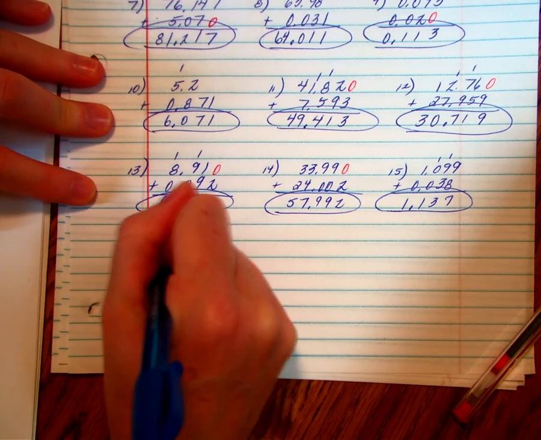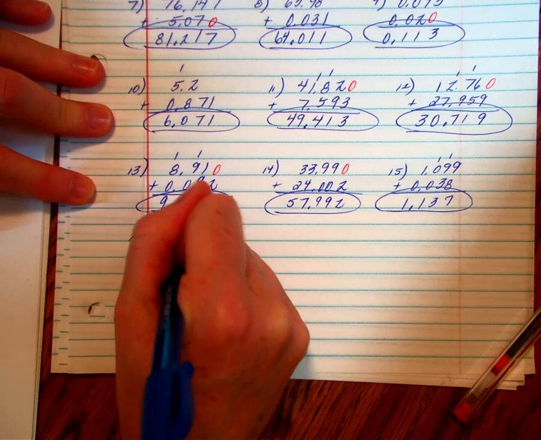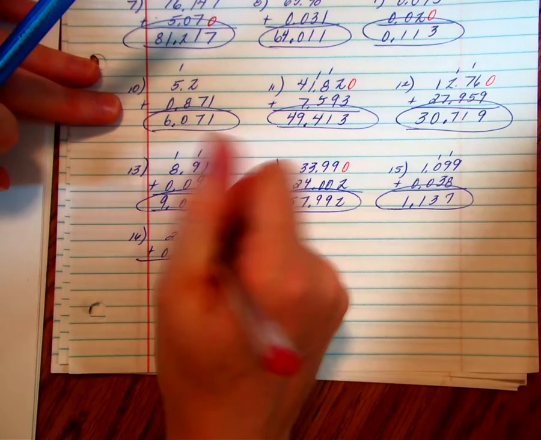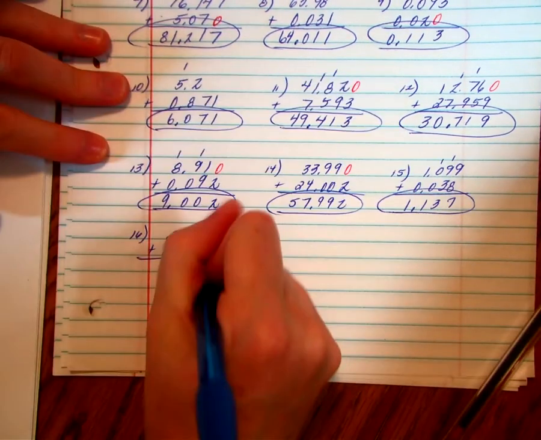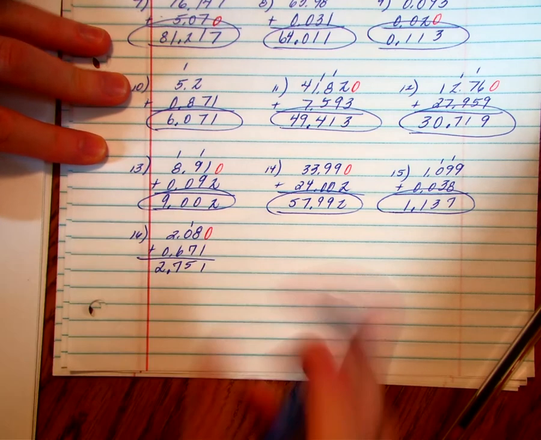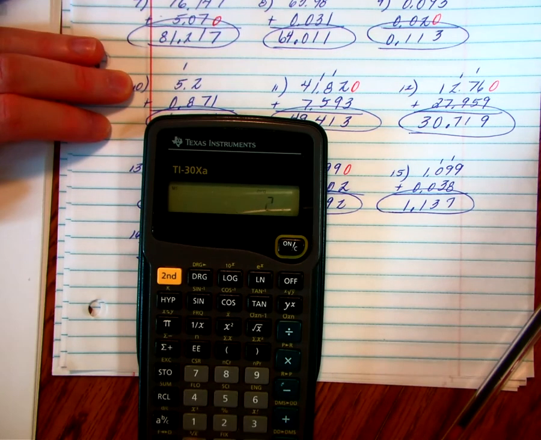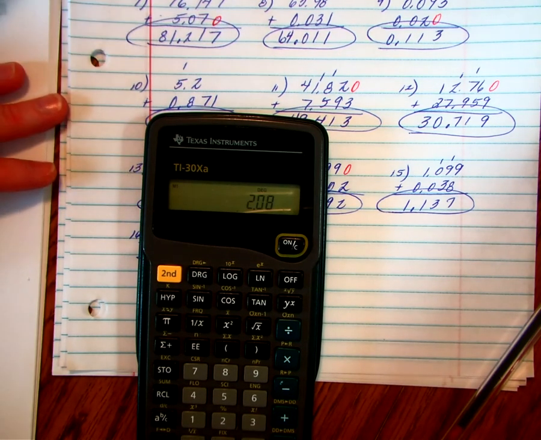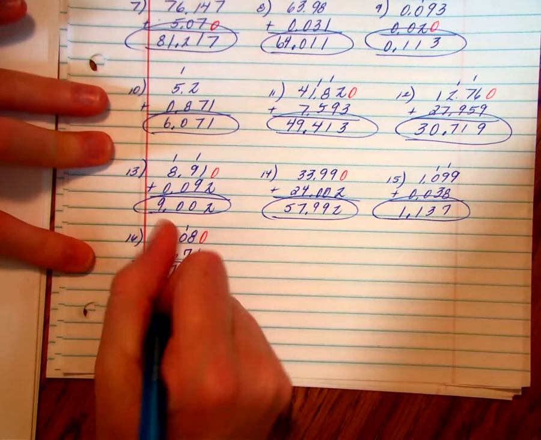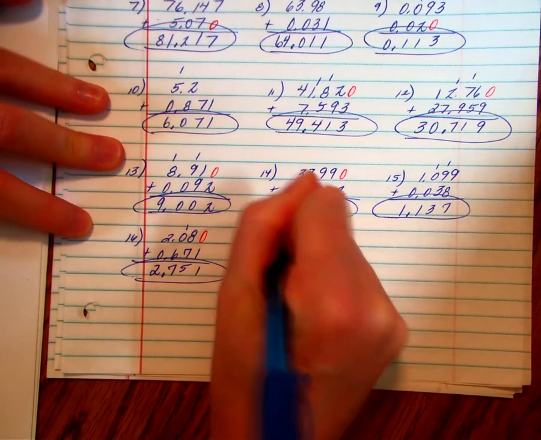208 hundredths plus 671 thousandths. If you're a placeholder person, it goes right here. Alright, checking our work. Okay.